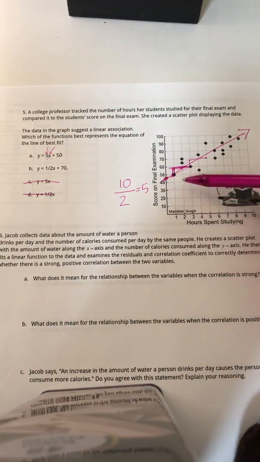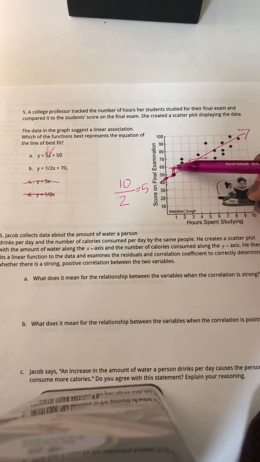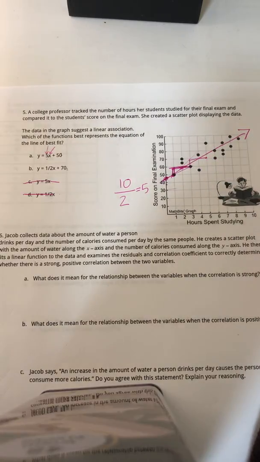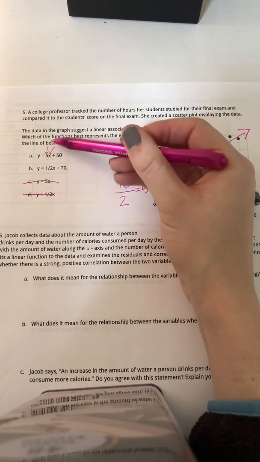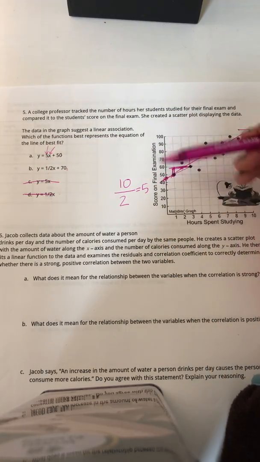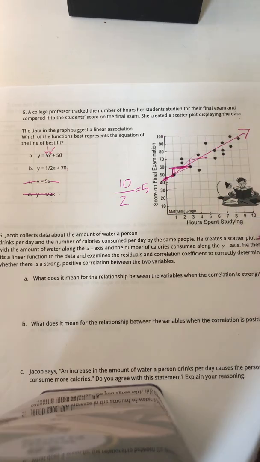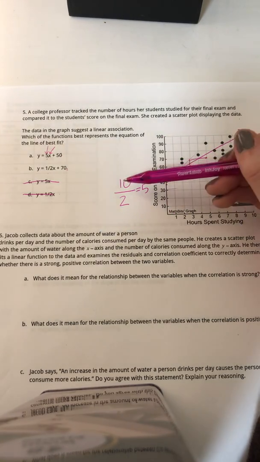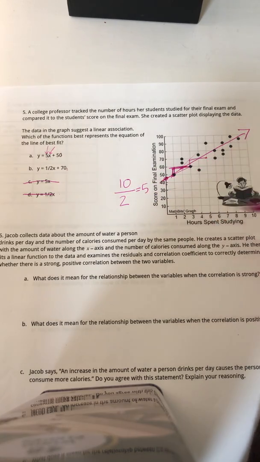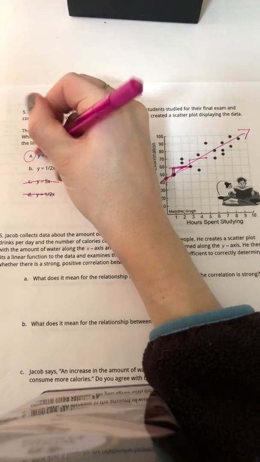I know it's a little misleading because you think, oh, I have to go up 1 square over 2, but think about it, you're going up 10 points from 50 to 60, for example, for every 2 hours. So I threw that in there to try to get you to think about considering the scale of your x and y axes. It's up 10 points for every 2 hours. So it's 10 over 2, which is 5 points per hour. So the answer is A.